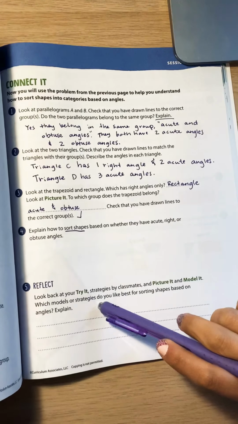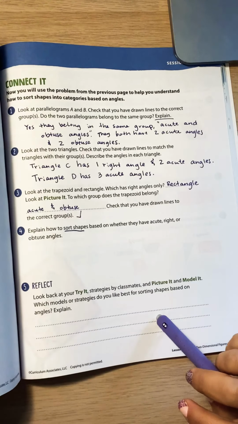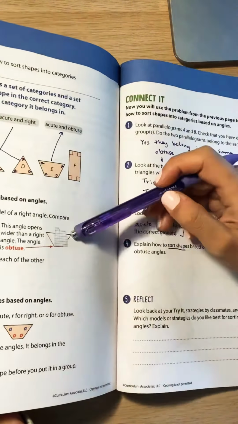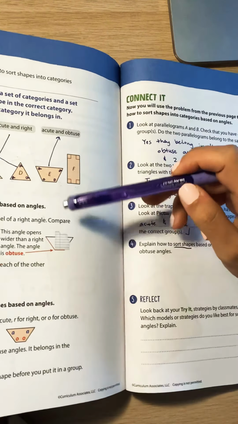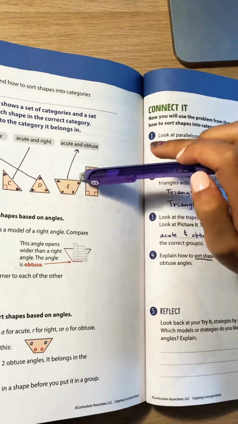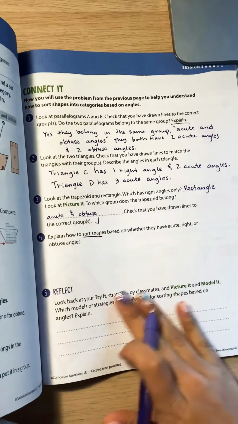And then down here for reflect, tell me what strategy you like most. Do you like using the paper corner? Do you have a piece of paper next to you that you're using to check the corners? Or do you like to label them like I like to do? Just whatever strategy you like the best.